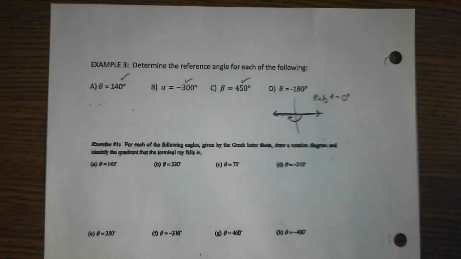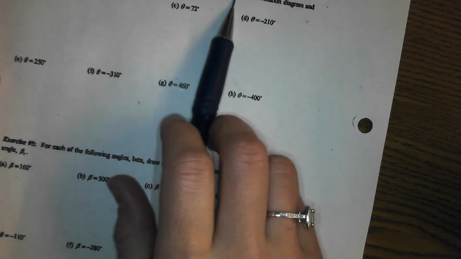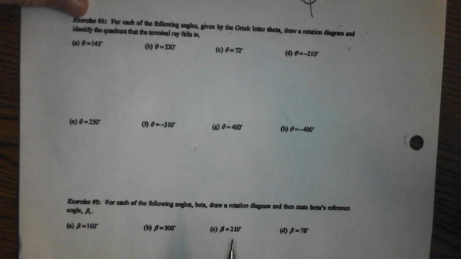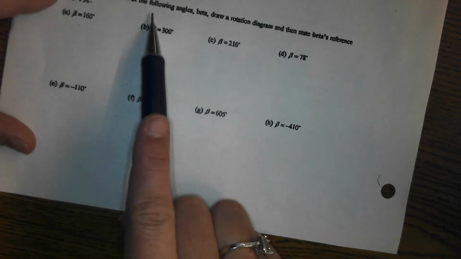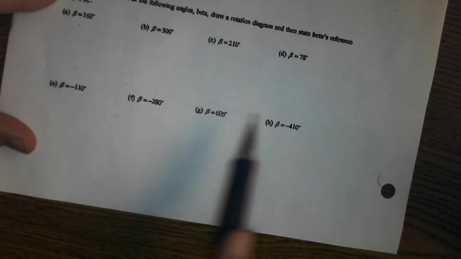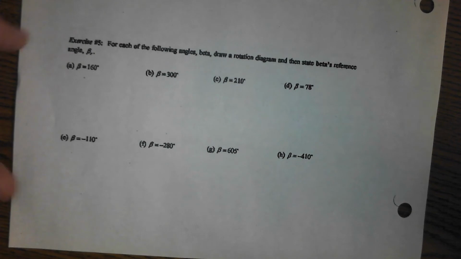So for each of the following in these exercises below, given by some Greek letter, theta, these are all theta, draw a rotation diagram and identify the quadrant that the terminal ray falls in. So we've been doing a lot of that already. And exercise 5 down here, for each of the following angles, beta, that's a capital B in Greek, draw a rotation diagram and then state the reference angle.